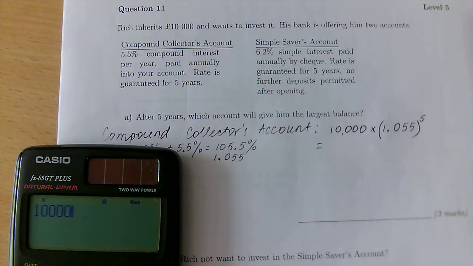Let's calculate: we have exactly 10,000, multiplied by 1.055 to the power. Here is the button for the power.